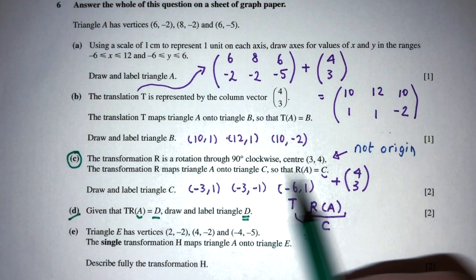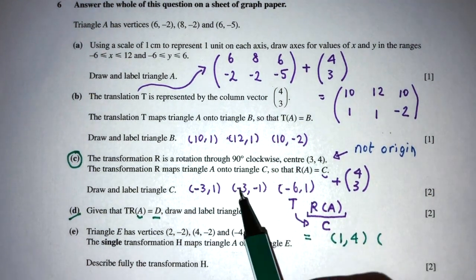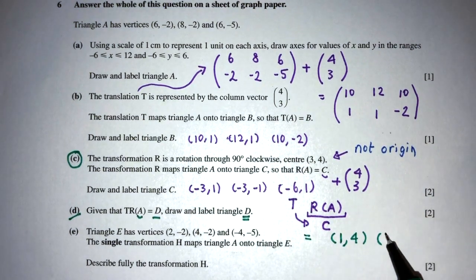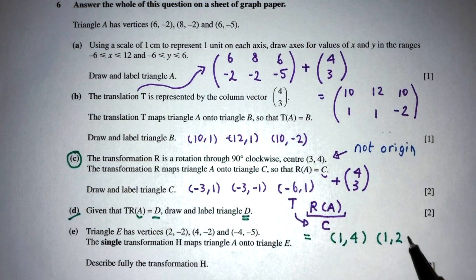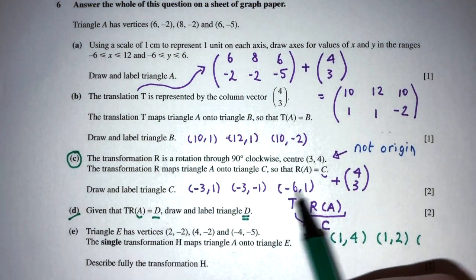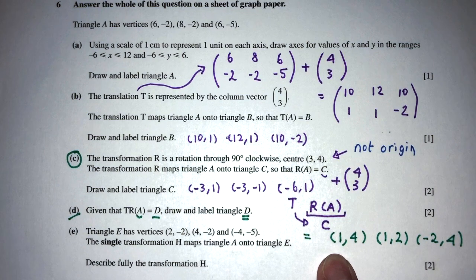so minus 3 plus 4 should be, that will be 1, and then 1 plus 3 should be 4. Okay, that's the first point. And then we have minus 3 plus 4, that should be 1 again, and minus 1 plus 3, that should be 2, and finally minus 6 plus 4, that should be minus 2, and then 1 plus 3, that should be 4. Okay, so that will be the points for the triangle D.